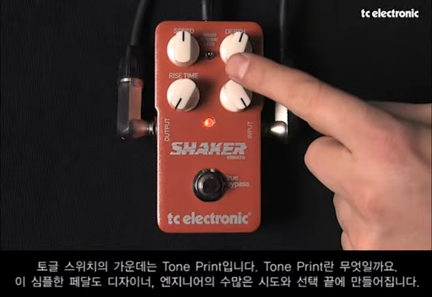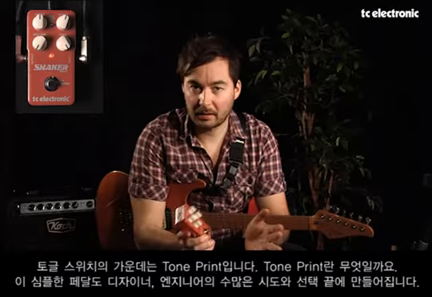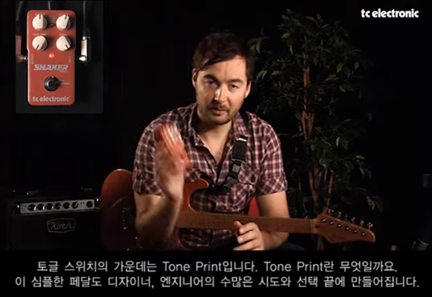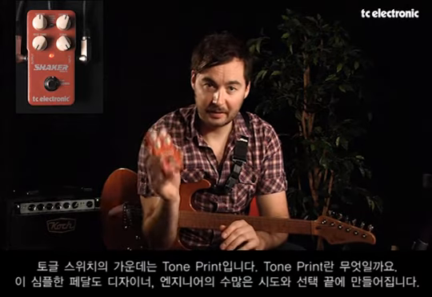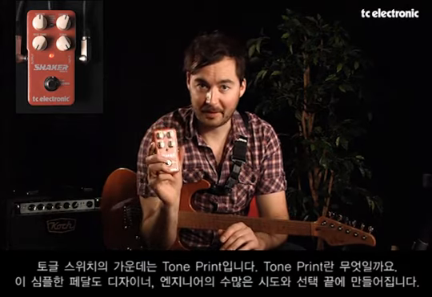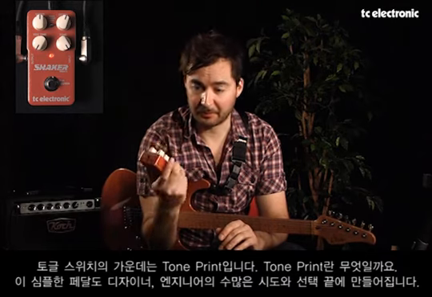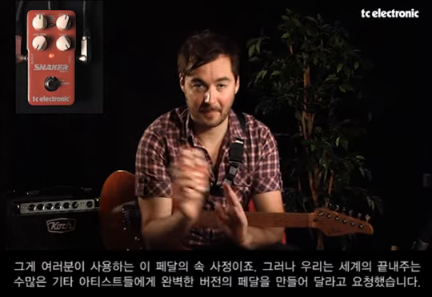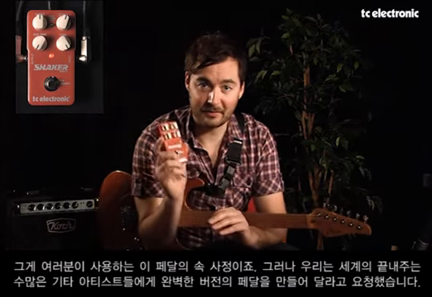The middle position on the toggle switch is tone print. Now what is a tone print? Well, with simple stomp boxes like these, a lot of decisions have been made by the designers and the engineers beforehand. So there's a ton of parameters inside the pedal that you can't really get to. But what we've done is that we've asked a bunch of the greatest guitar players in the world to make their perfect version of the pedal.